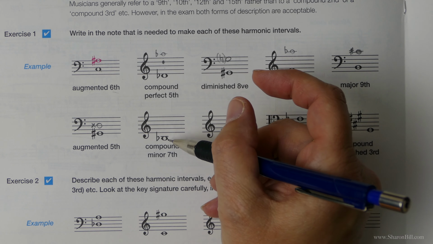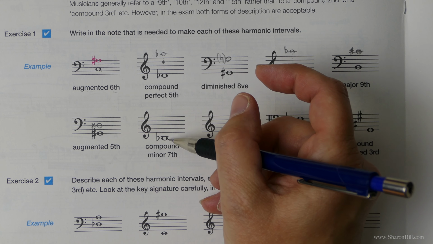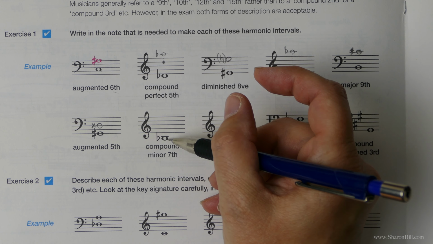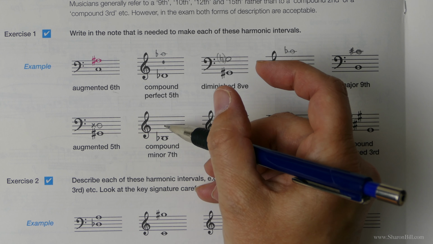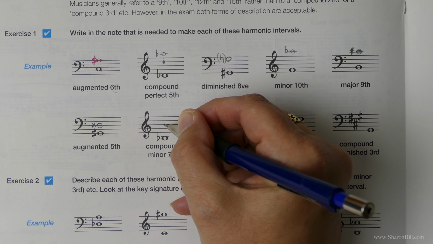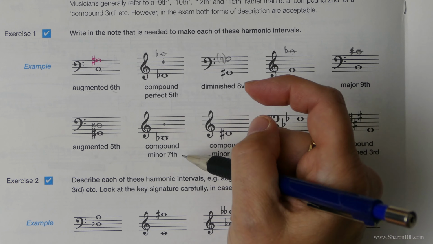So now we have the question of a compound minor seventh. So let's just add the octave first. So this is a B, so we need to jump up an octave. 1, 3, 5, 7, 8 to this B here. That is now our starting point.